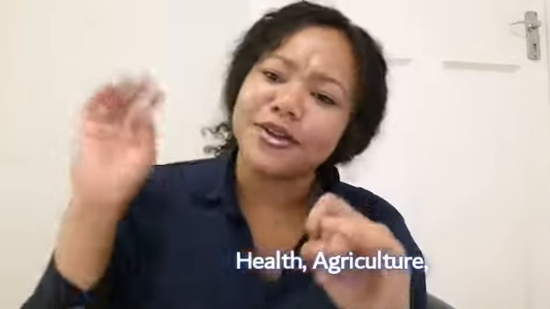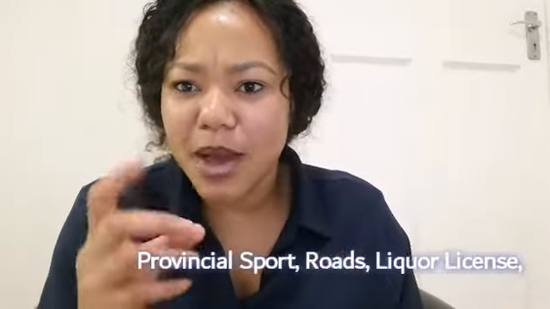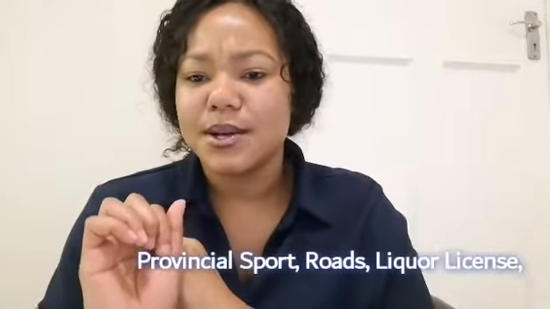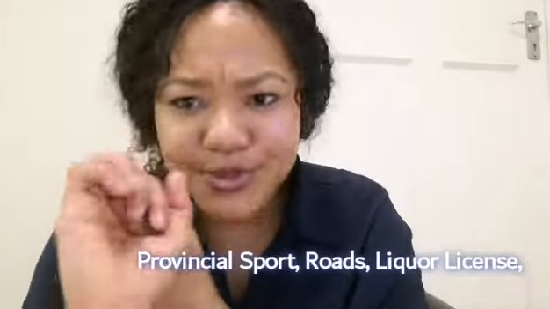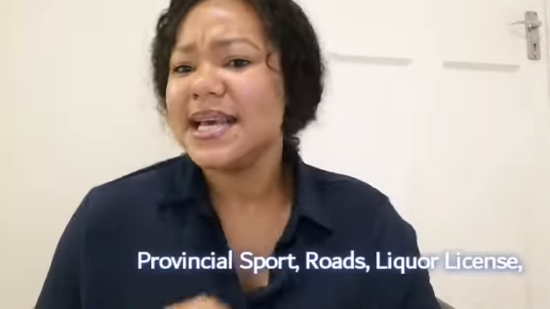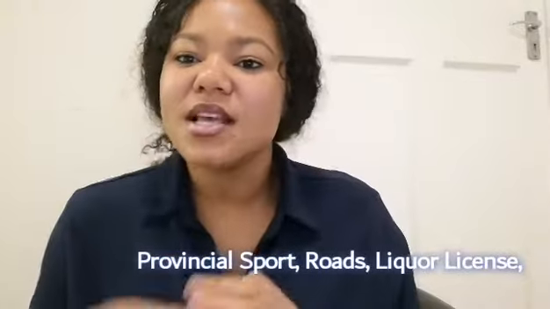The NA makes laws that govern South Africa, that govern the nation, such as the health system, agriculture, the very core things, the very important things. And then the NCOP makes laws that govern just the province. So things like provincial sport, roads in that province, liquor licenses in the province. So things that are very direct to the province.